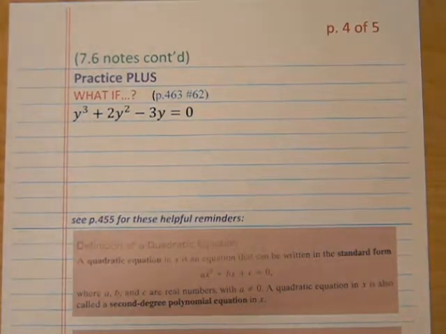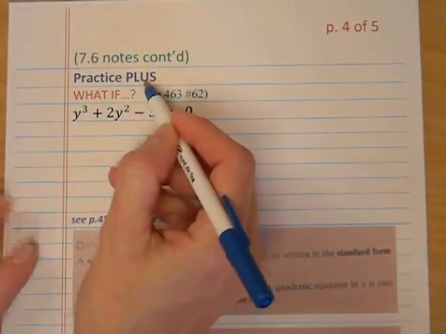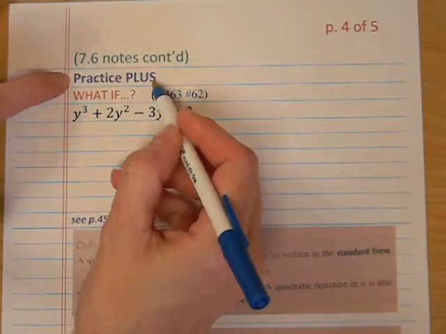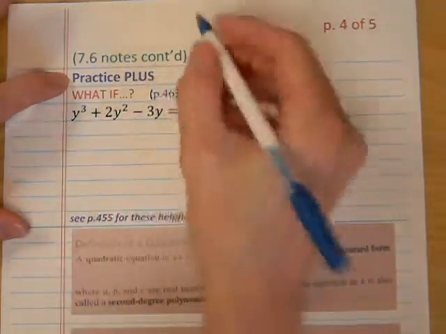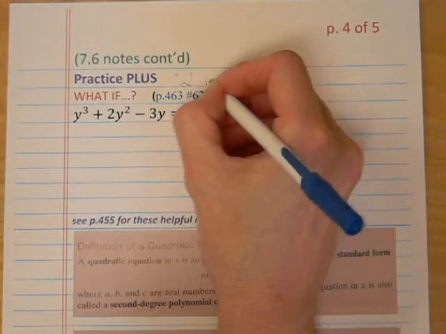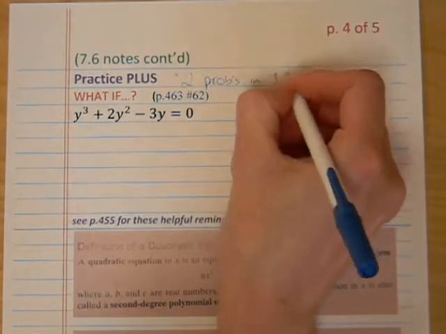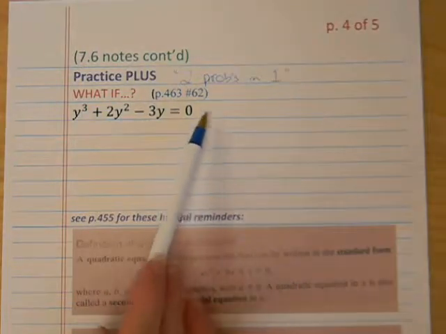Here we are at the top of page 4 for 7.6, and at this point in the notes we're going to talk about what you're going to see when you get to the practice plus section, which, as you've noticed as you've gone through the problem sets, is kind of like two problems in one. They're combining some skills here. So let's look at what it might look like.